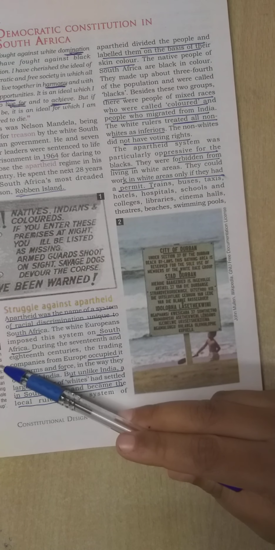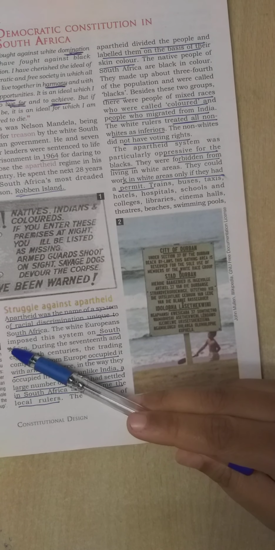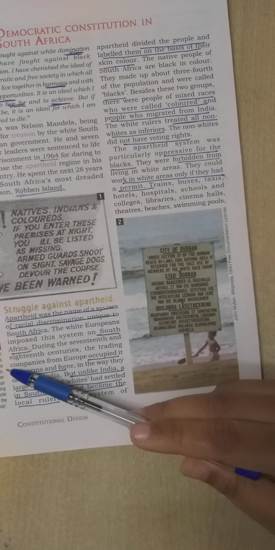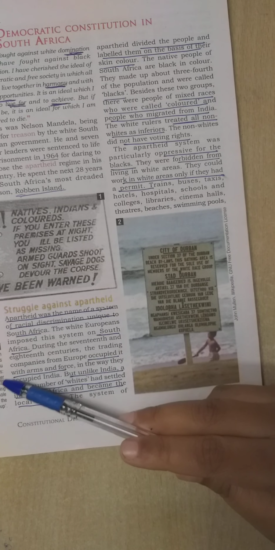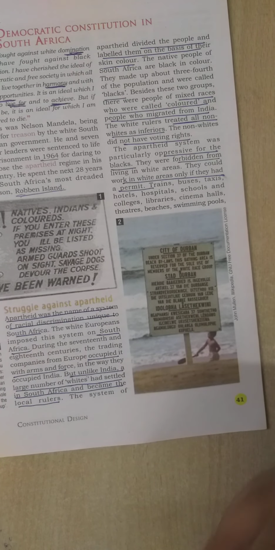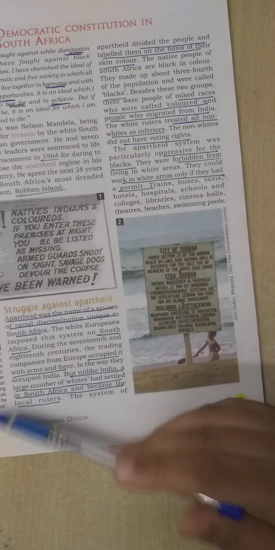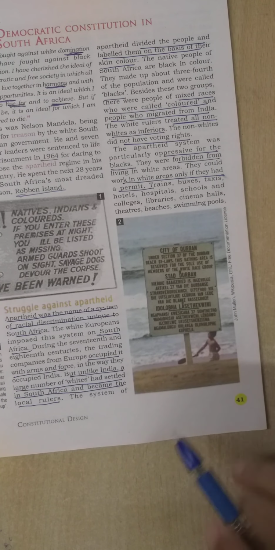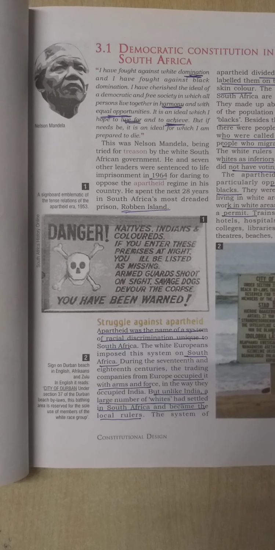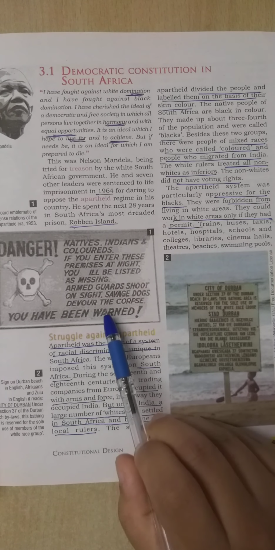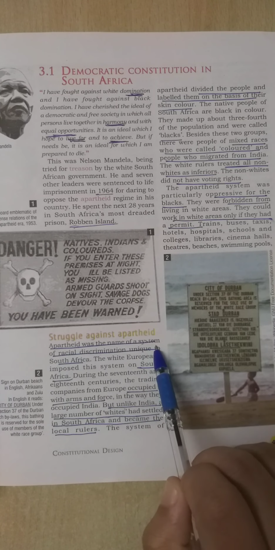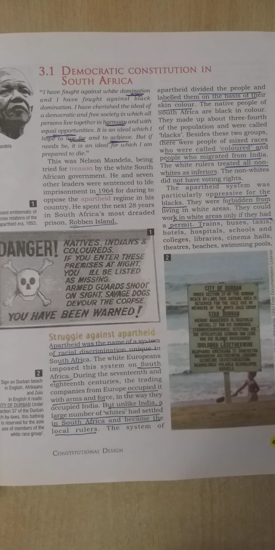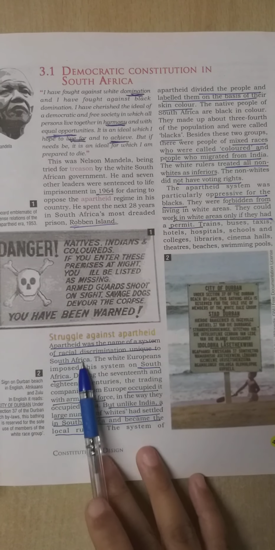Afrikaans is usually spoken by maybe the white community also, whose next generations are also there in Africa. So you can see. So now let's study. So we are here: Struggle against apartheid. Let's see what this thing was and what it means.